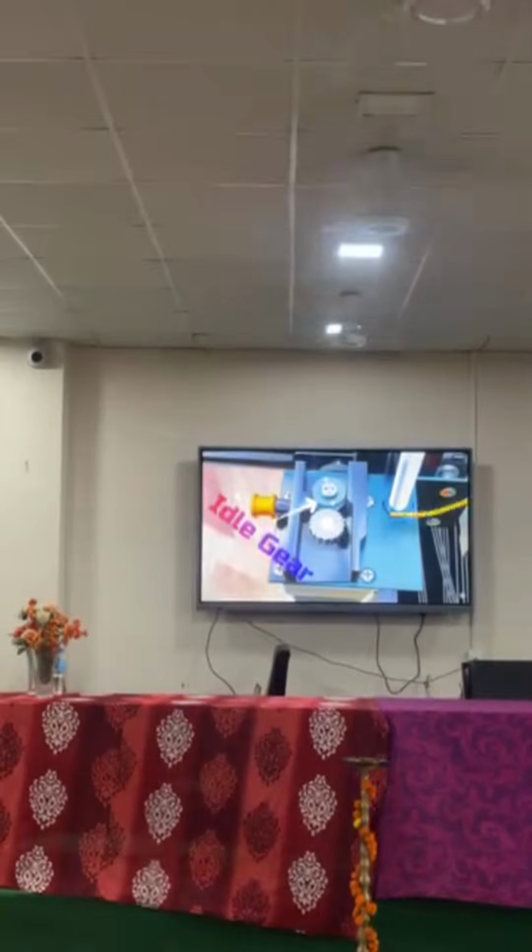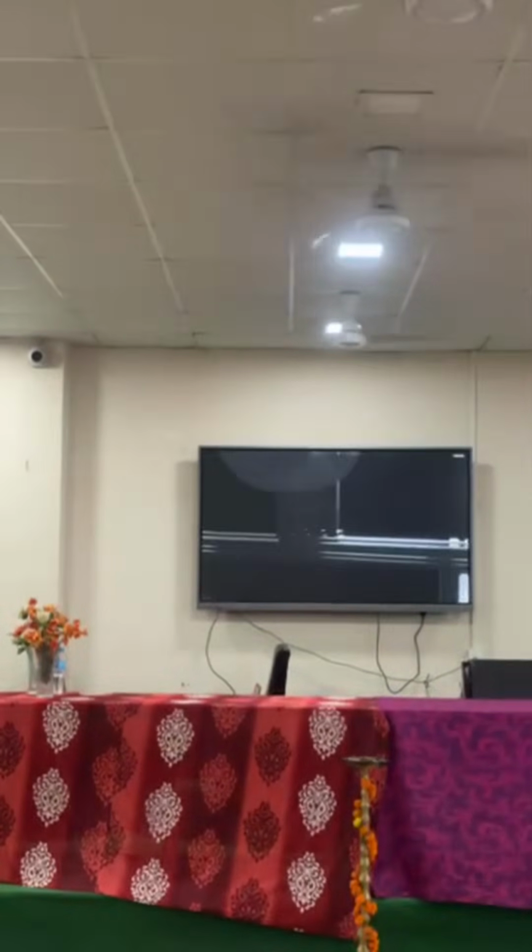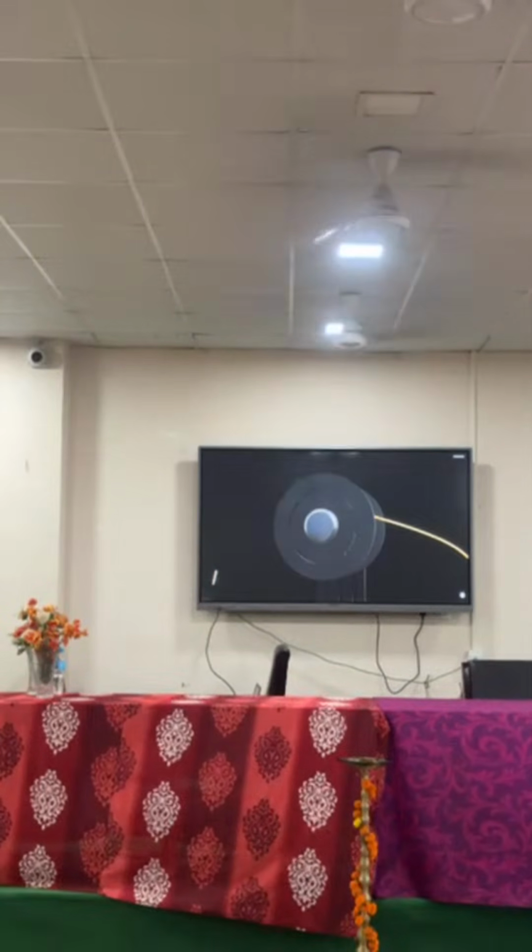This is a stepper motor which is used to move the nozzle. It is also connected to the bed to move the bed up and down.